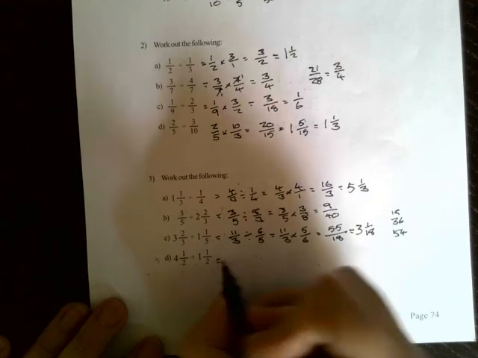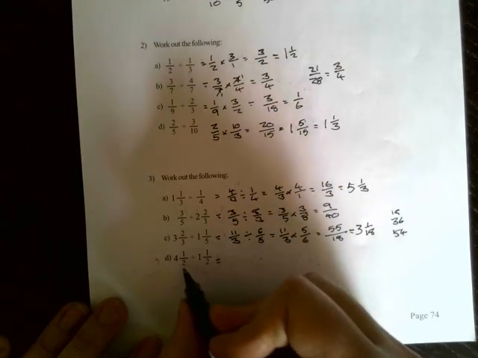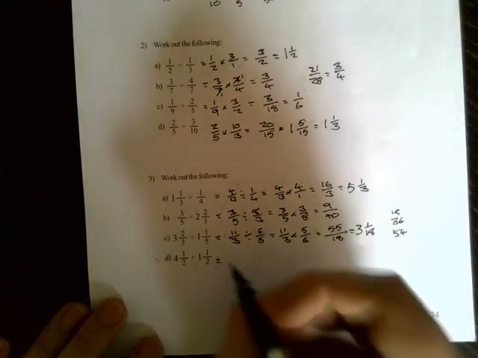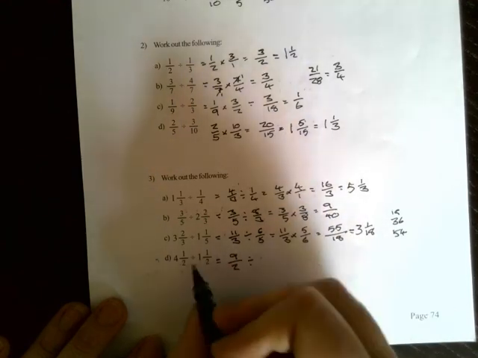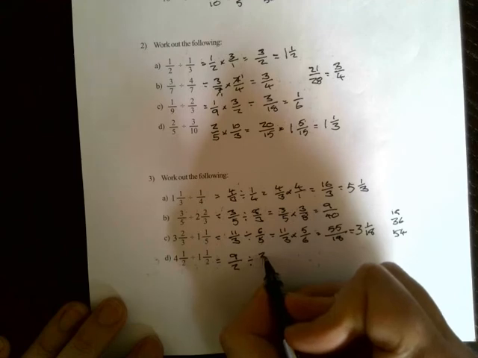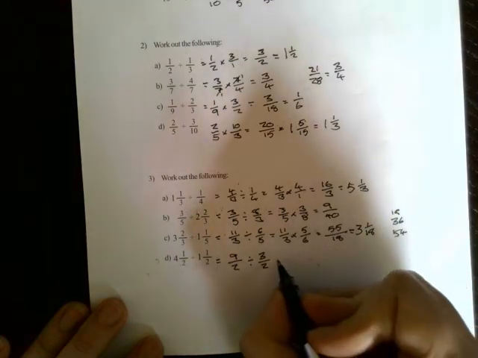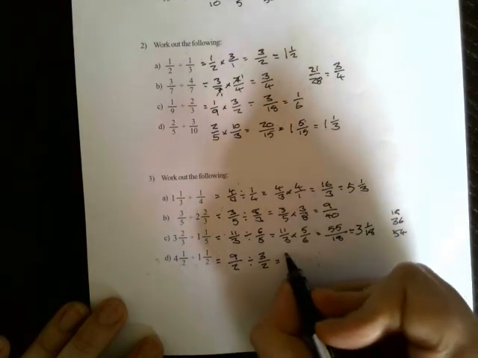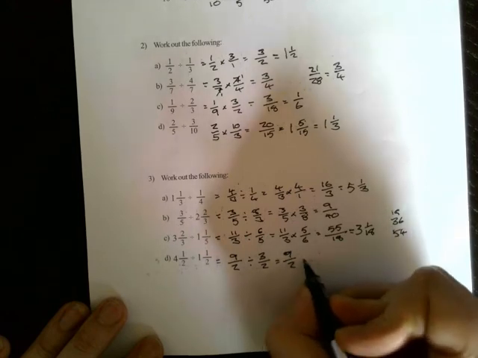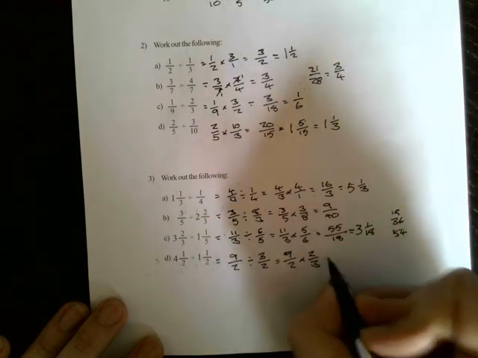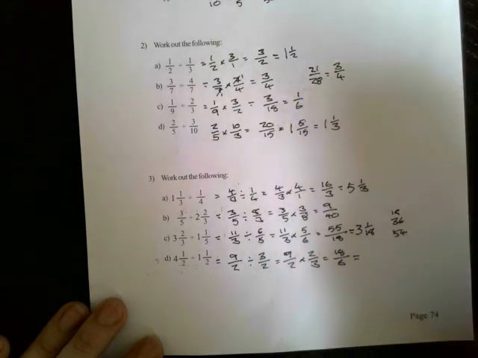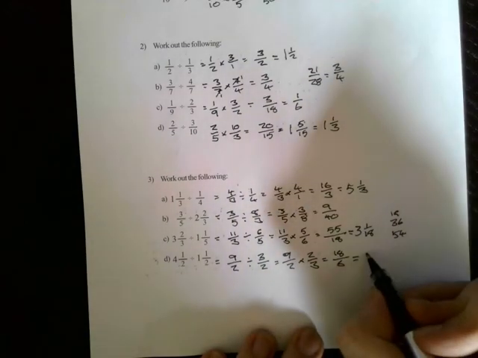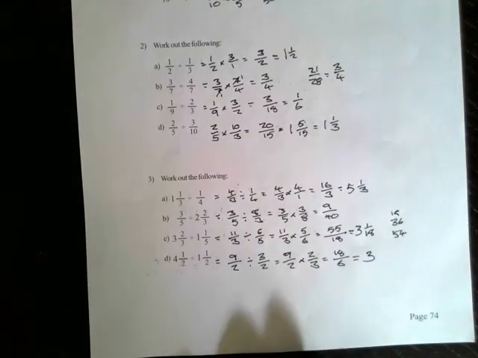And then our last one, we've got to convert both of them again. So 4 and 1/2 is the same as 9/2. Divide by 1 and 1/2, which is the same as 3/2. And then we are going to turn it into a multiplication, which gives us 18/6. And 6 goes into 18 exactly 3 times, so it becomes 3 wholes.